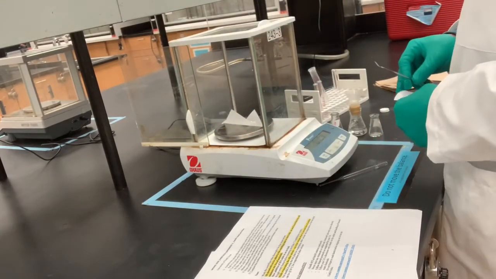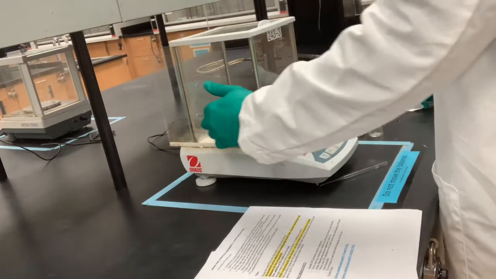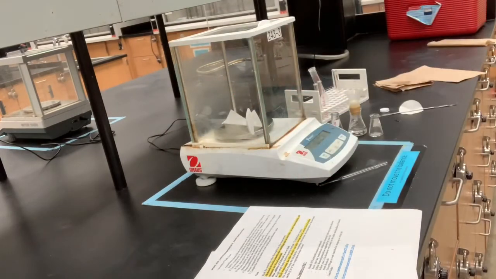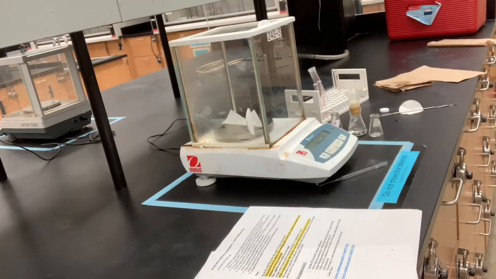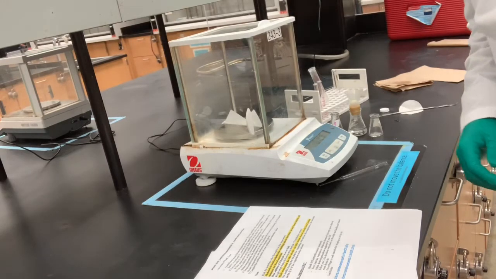And its weight is, let it settle, 0.190 grams.